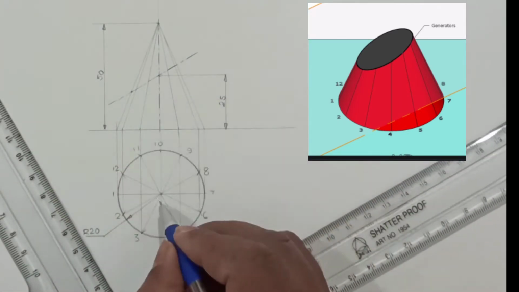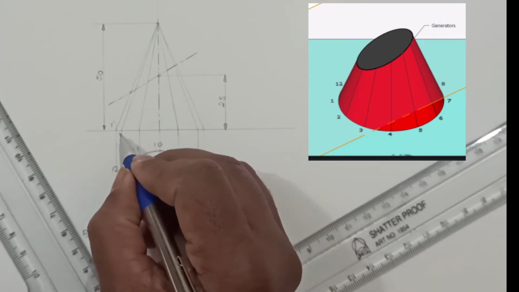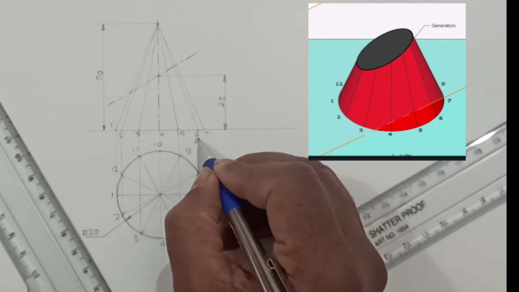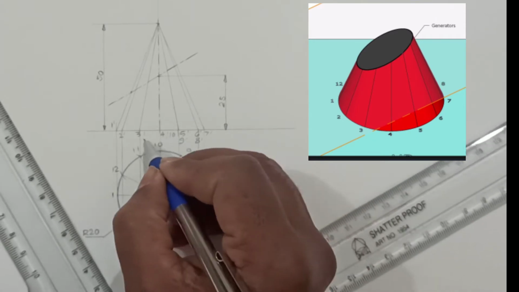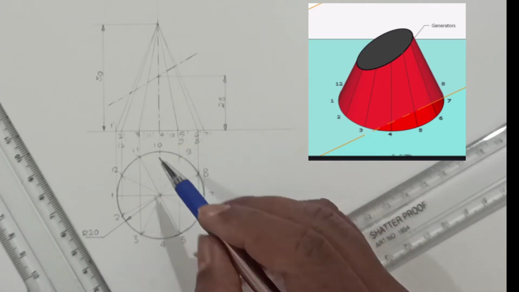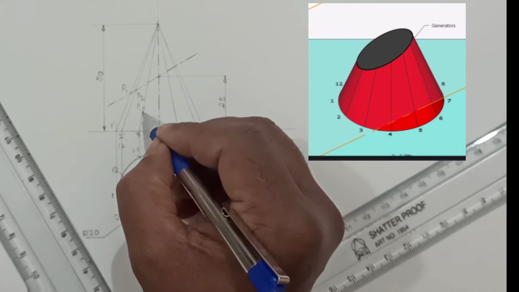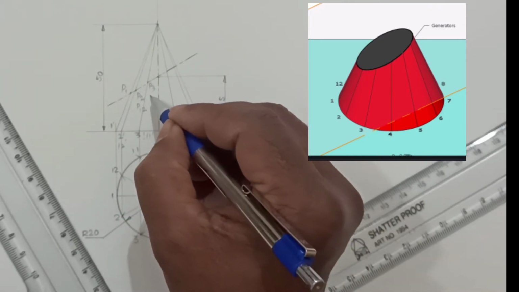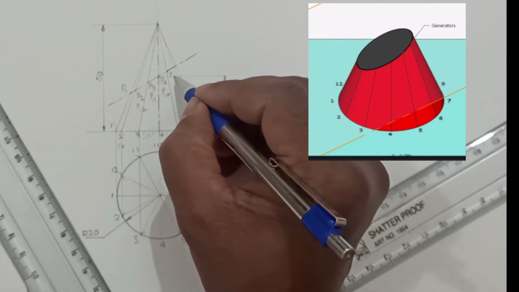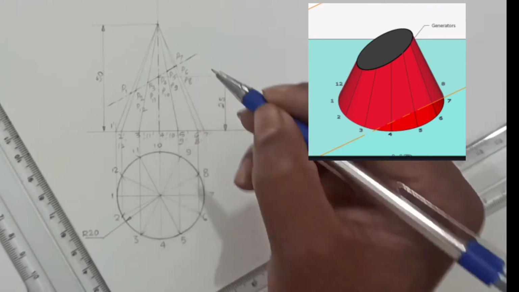Now we have to mark the cutting points, where the section plane cuts the respective generators. Prior to this, we have to mark the base points in the front view, labeling them 1 dash up to 12 dash. Now mark the cutting points where the section plane cuts the respective generators. So the cutting points will be point 1, point 2, in this way up to point 12. Mark all these points in the front view.